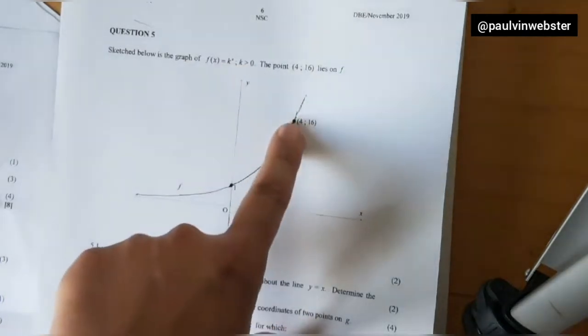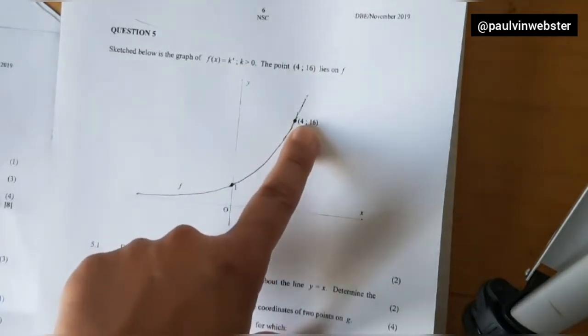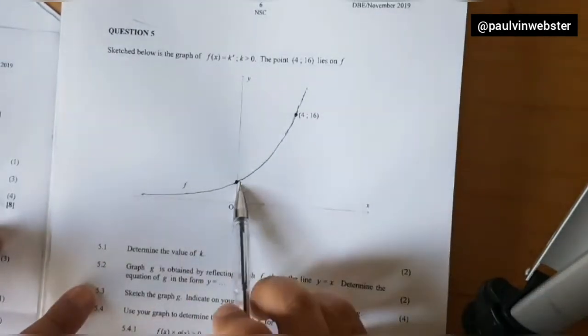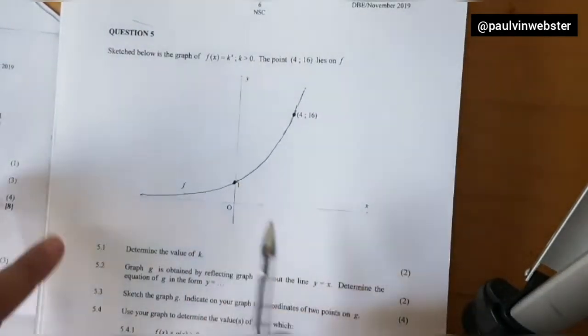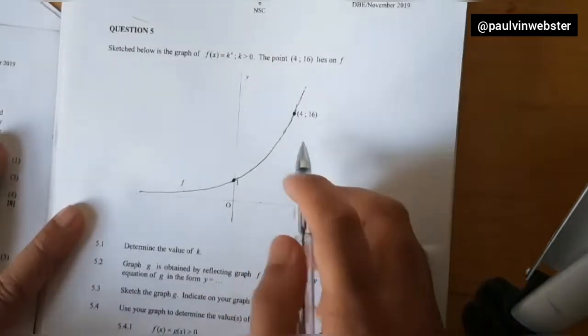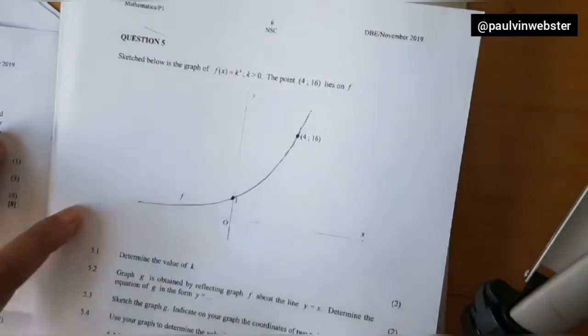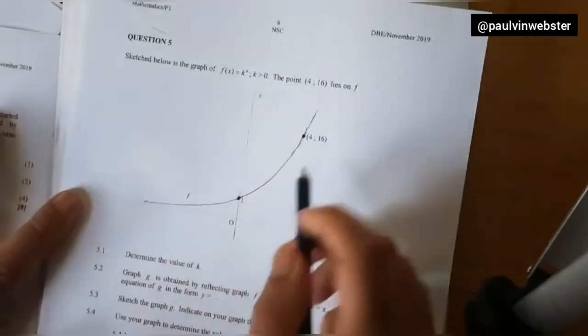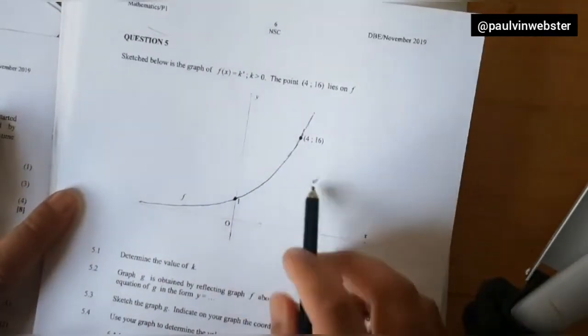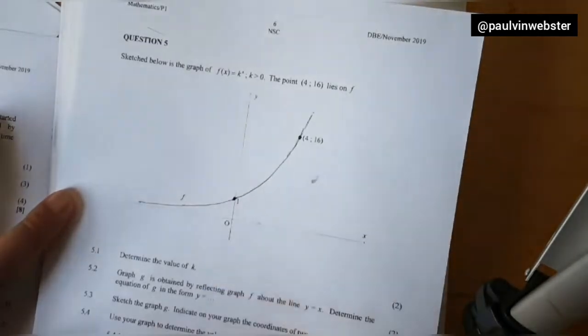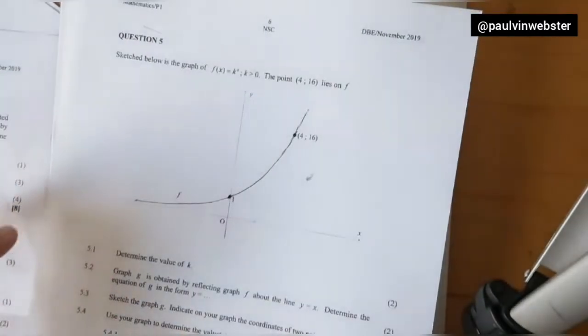Here's a point where x is 4 and y is 16. If there was any other point, you could substitute that too. But let's say for instance a point here: you can't use that point even if it was given, because it's not on the graph. So we're going to use this point. Let's substitute that point in there.